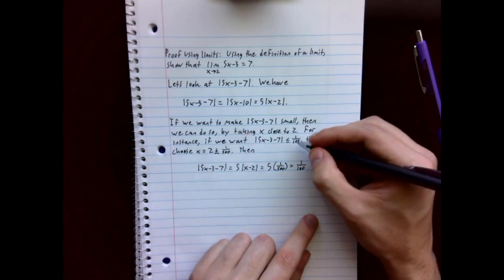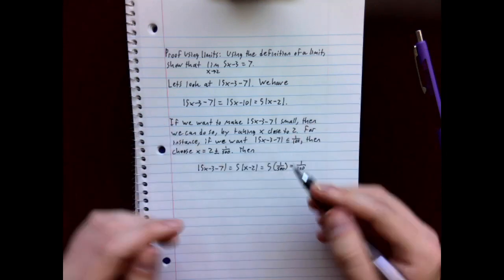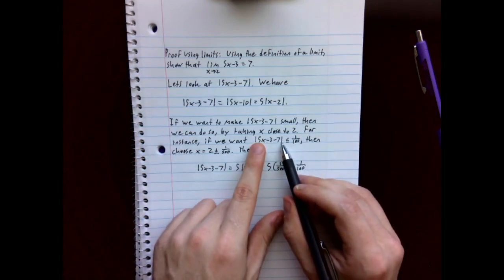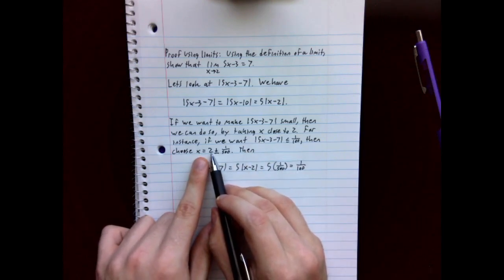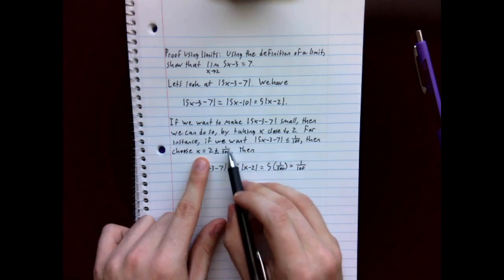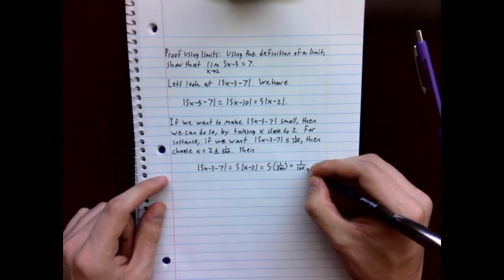And you can see that if I were to make this 1 over 1,000, I could take this 1 over 5,000, so on and so forth, and I can make this quantity as small as I like by taking x sufficiently close to 2. That is, by taking this little piece that I'm adding on very, very small. And we're done. That's all we needed to say.